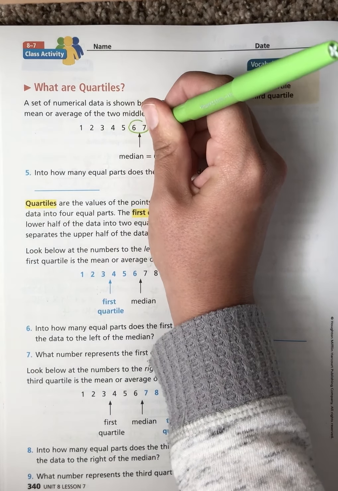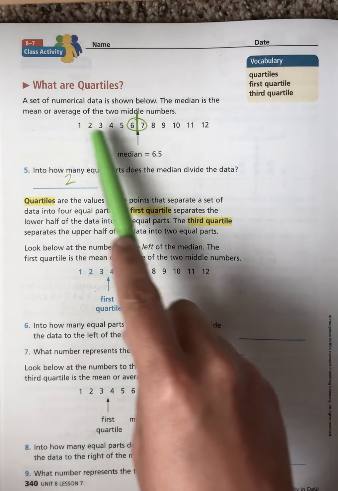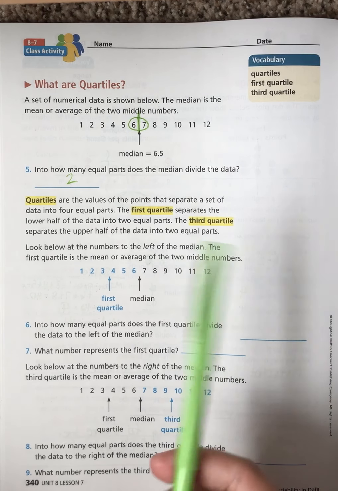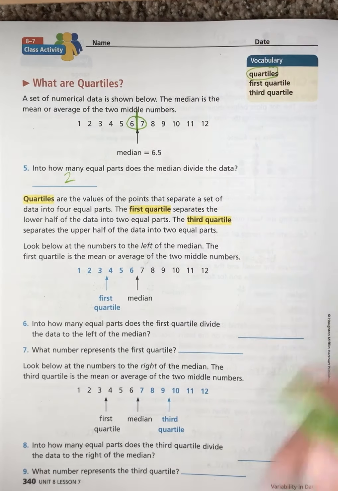But on number 5, it says, into how many equal parts does the median divide the data? So here's our median right here at this line. How many equal parts does that data have? There's a left side and a right side. There's 2 equal parts. So there's 5 data points on the left and 5 data points on the right. So now we're going to talk about something new called quartiles.